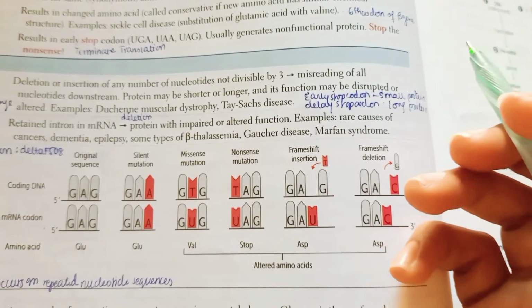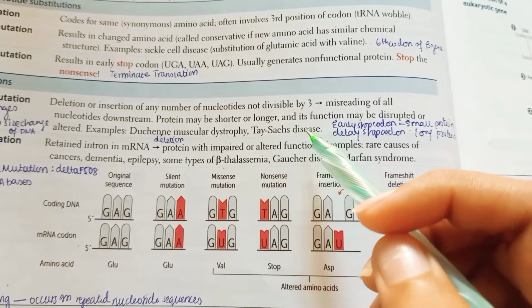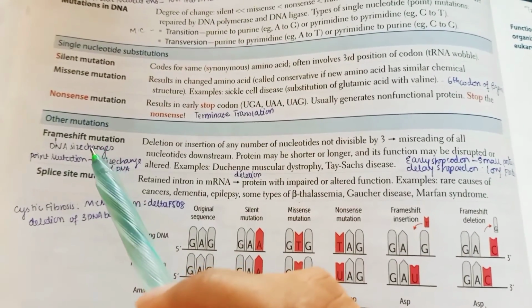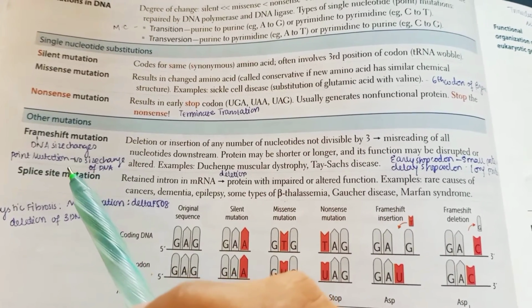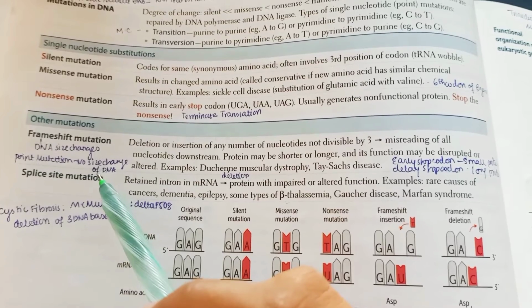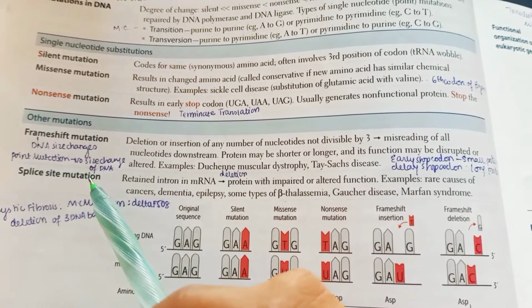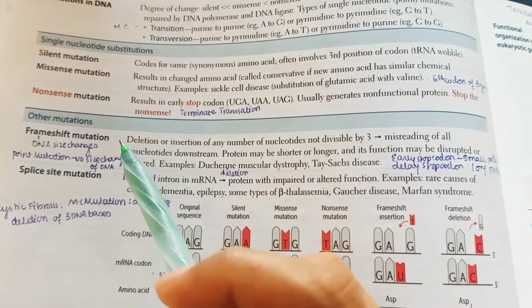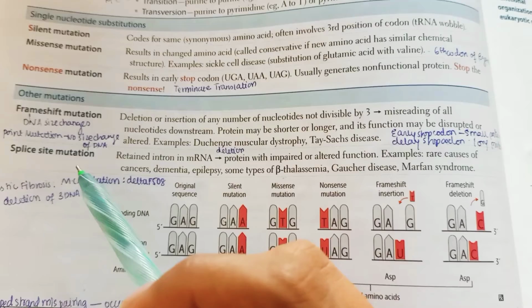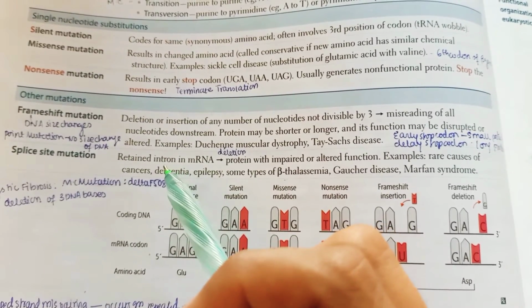This kind you can see in Duchenne muscular dystrophy and Tay-Sachs disease. So this leads to a change in the DNA size because of the frame shift mutation. But in the case of point mutation, there is no size change of DNA. You can't find any change in DNA size, but in frame shift the DNA size will change. Next, coming to splice site mutation. This is actually seen because of retained intron.